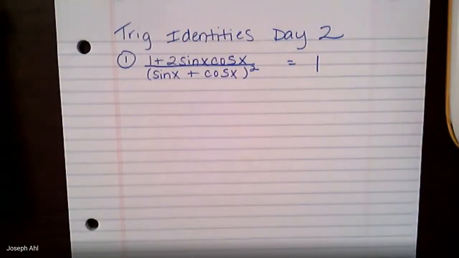Okay, we're here for Trig Identities Day 2. I cannot promise I'll get through this lesson without some barking dogs and/or screaming kids in the background, but we're going to try our best.